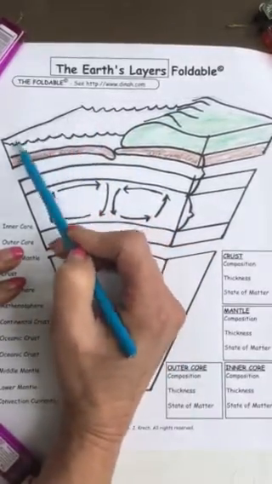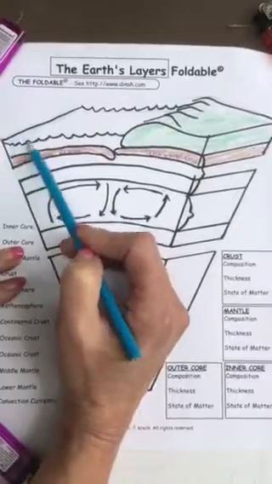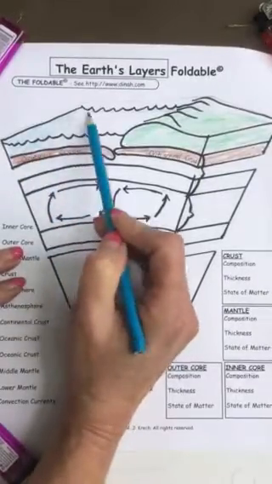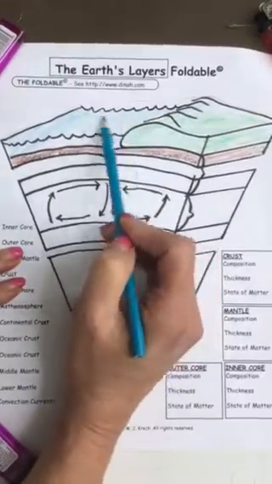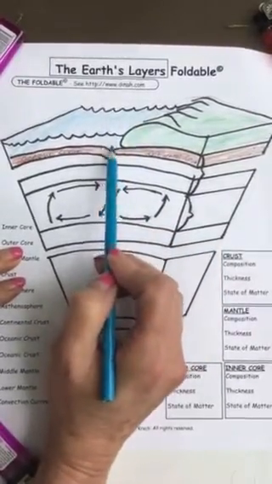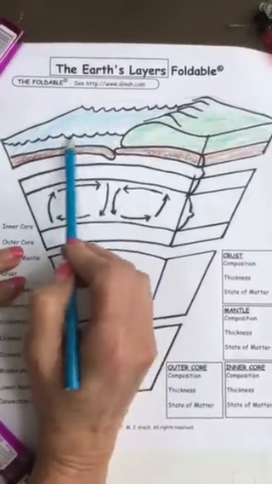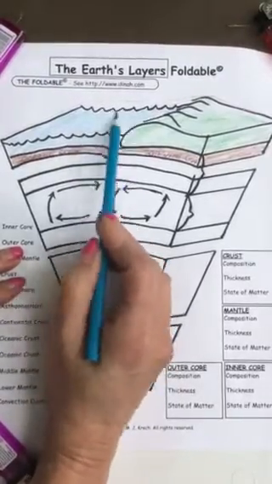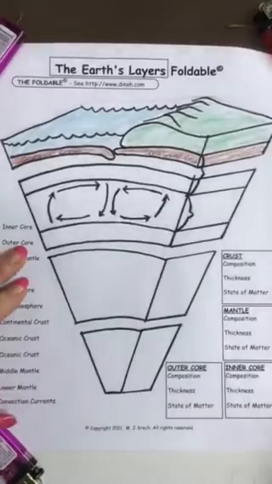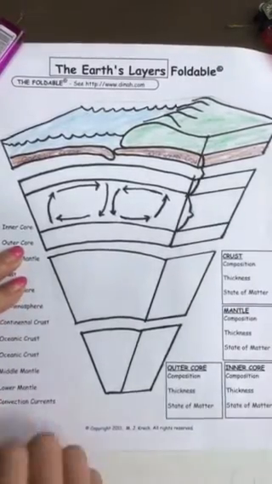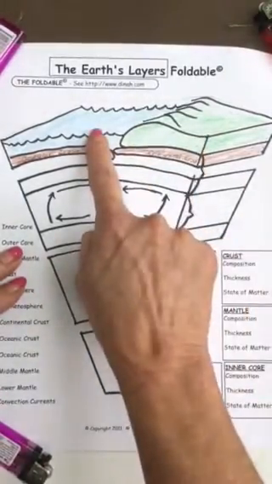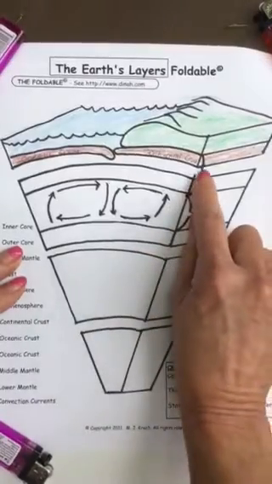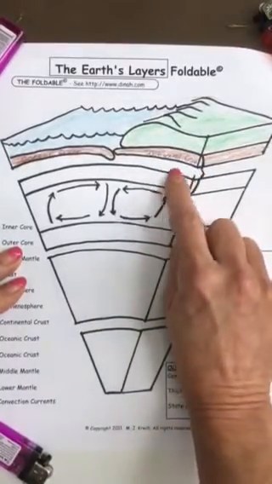This is not an art project, guys. This is just to get an idea of the internal parts of the earth so we can understand why things happen on our planet, such as earthquakes, and how landforms build and so on. Alright, so beneath the crust, you could, if you want to, label this continent, label this ocean, but we're going to continue on. Normally this would be cut out, but we're not going to cut anything out.